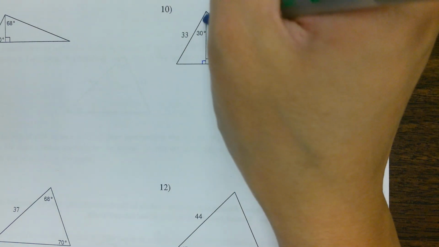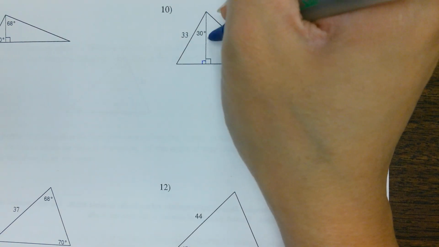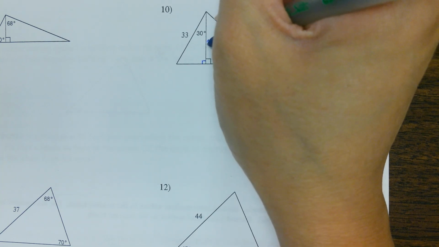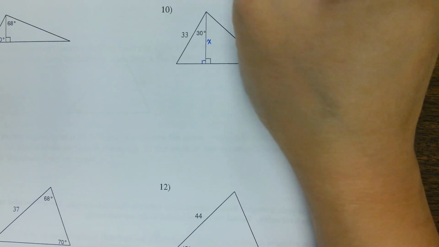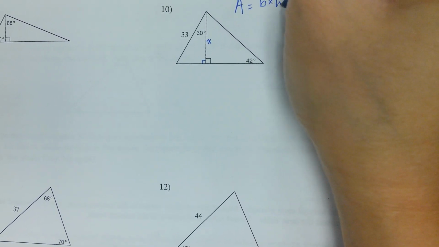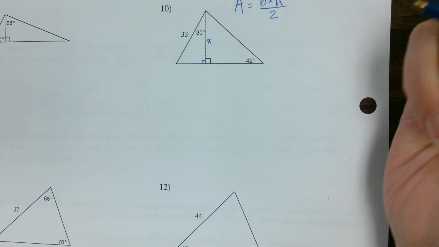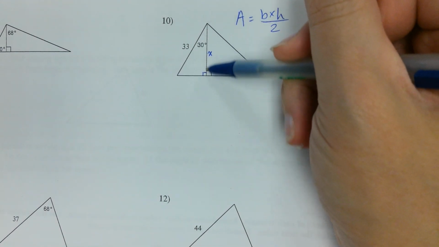First off, I need to figure out the height, this part right here. In order to use the area of the triangle, base times height divided by 2, I need to find the height of this triangle.